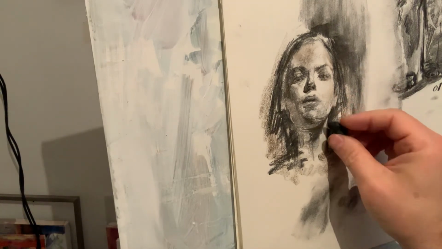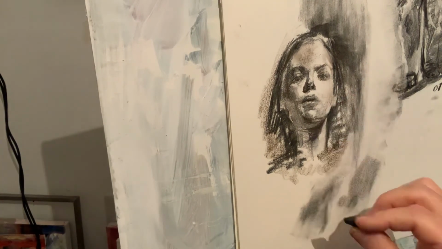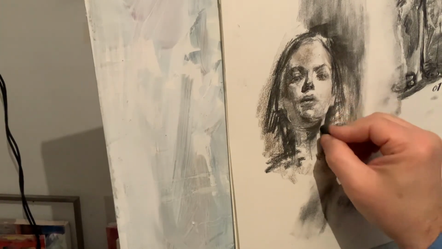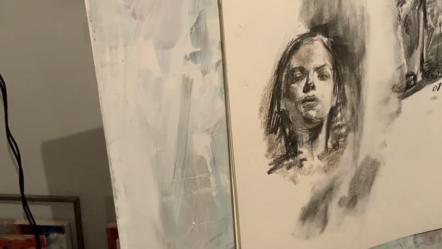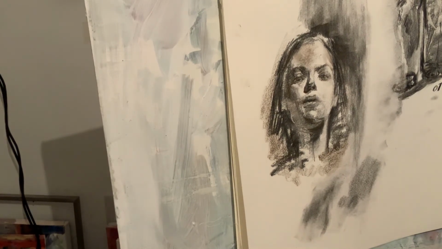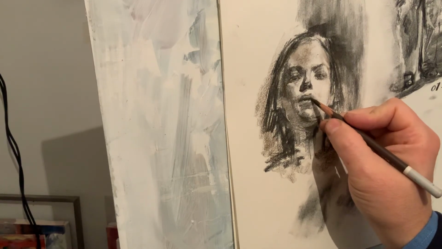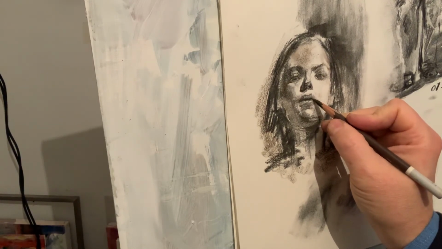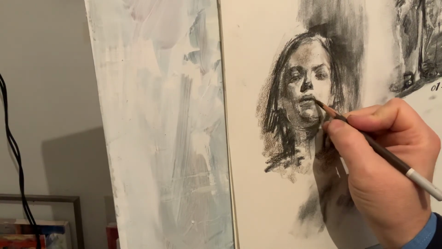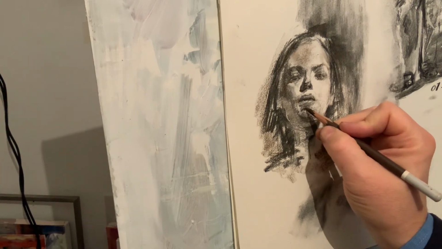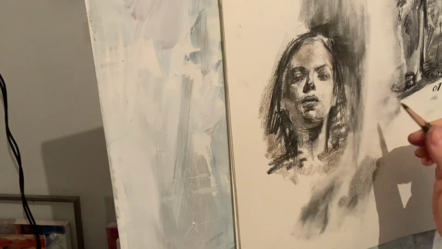Highlight that as well. Top, chin. That goes sharp. There it goes. That a bit more. There we are.